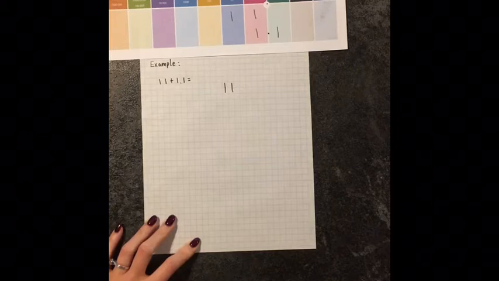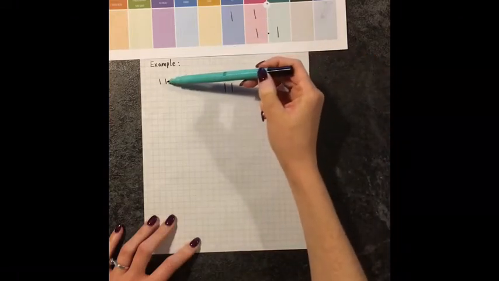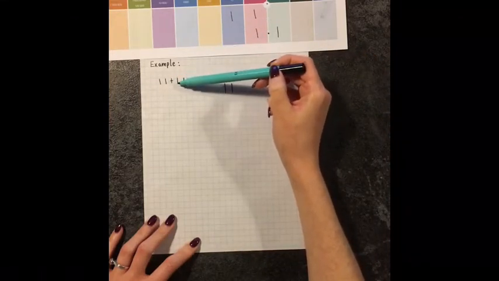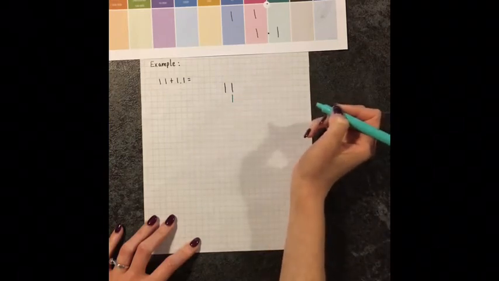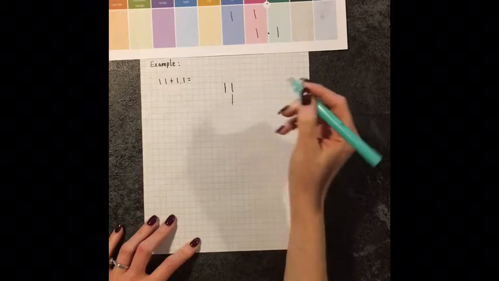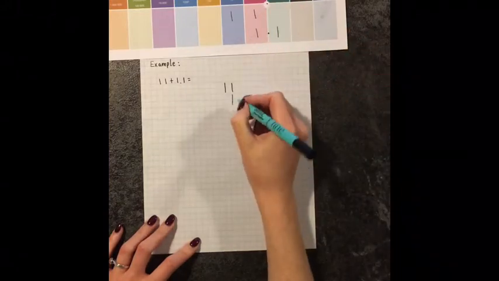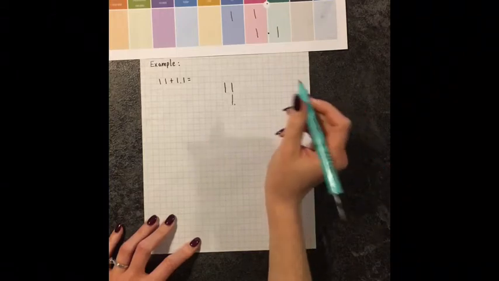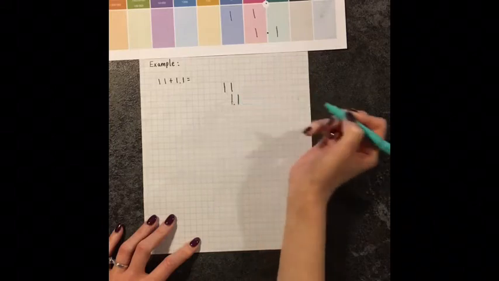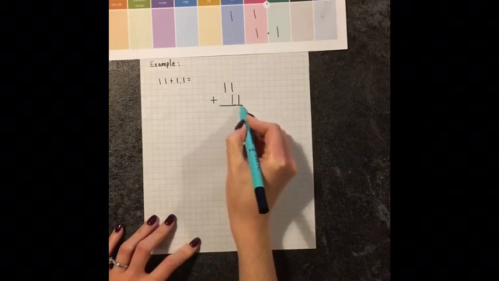Now this is where it gets trickier because I haven't got any place value subheadings here on my sheet, but I do know from my place value knowledge that I have a 1 in 11 and I have a 1 in 1.1. So I'm going to go ahead and line up my ones. And I know from my place value knowledge that the decimal point always goes after the ones column. And I know I have 1 tenth. I know that I'm adding, and I'm going to put my equal sign here.